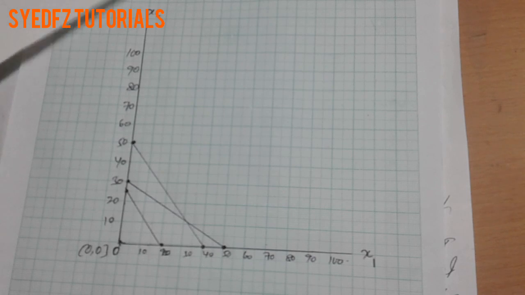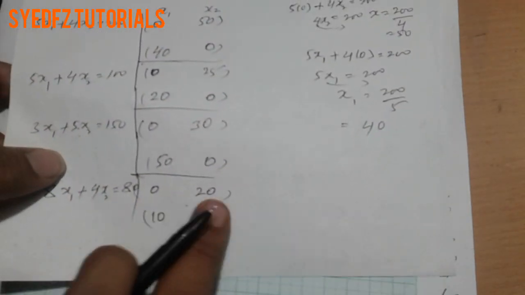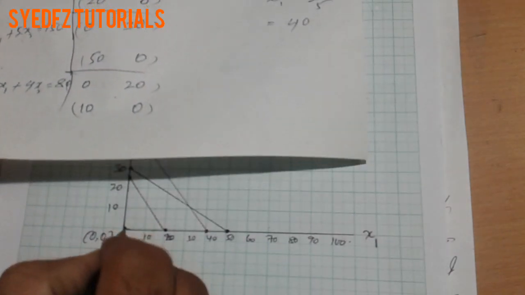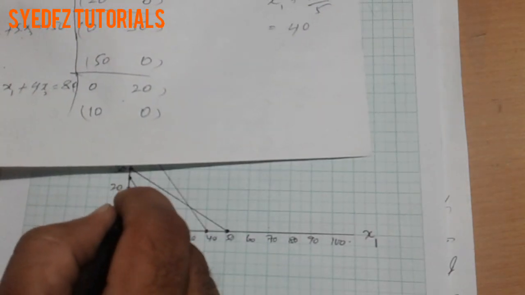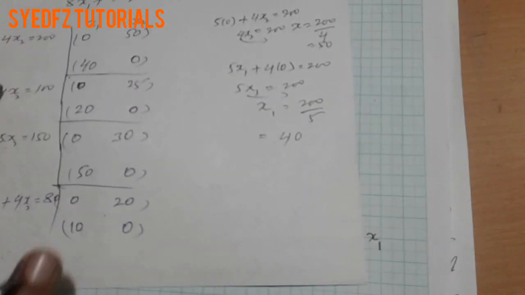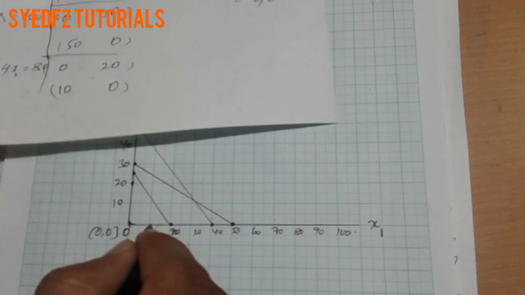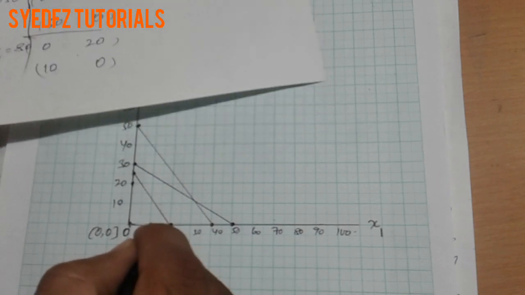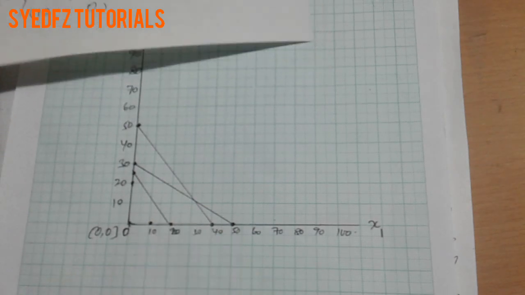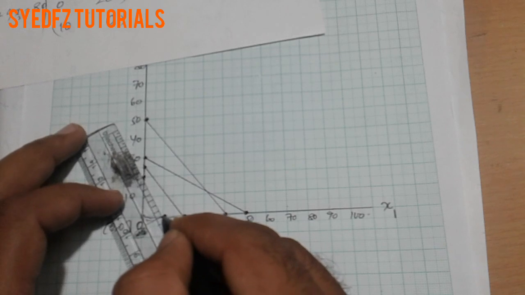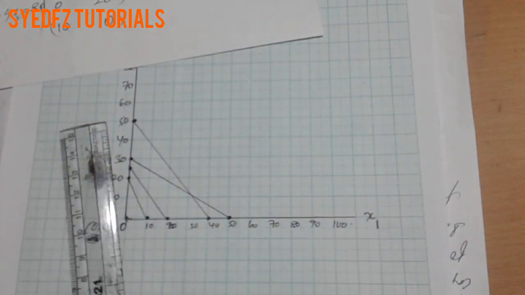Okay, now x1 is 0 but x2 is 20. x1 is 10 but x2 points are not there, so let's draw like that. Now let's see the arrows and points.